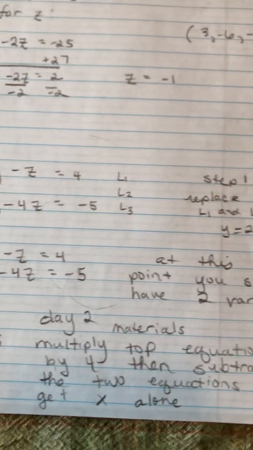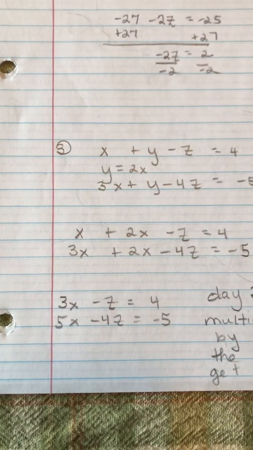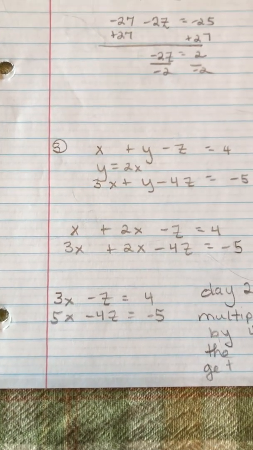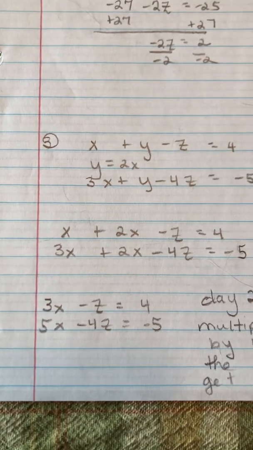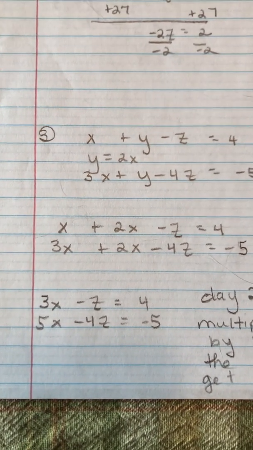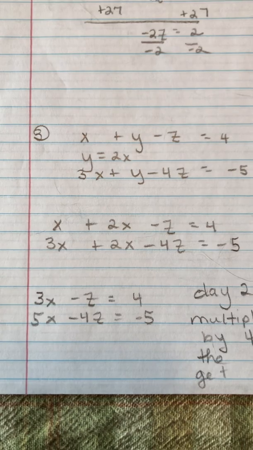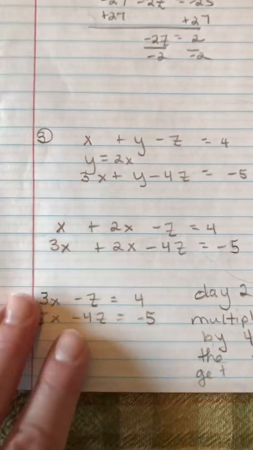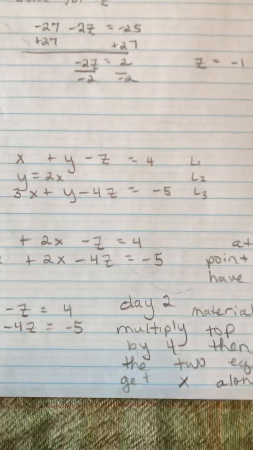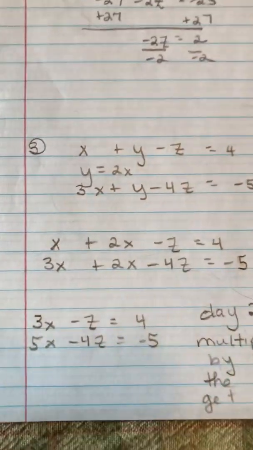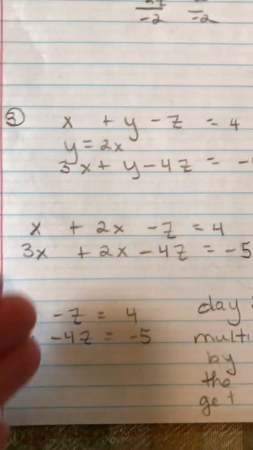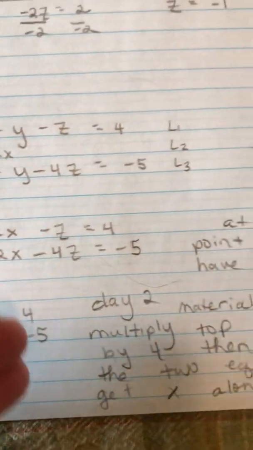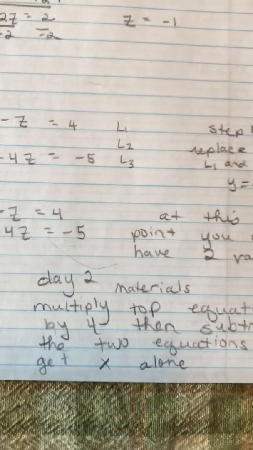So at this point, you'll have only two variables, right? So what I would do, I would combine like terms. So I'll have 3x minus z equals 4 is my first line now. 5x minus 4z equals negative 5. Now, you have two unknowns here. So what you can do, and I'm not sure if you realize it, the x's line up nicely, the z's, the equal sign, the number. So this goes back to day 2 materials.